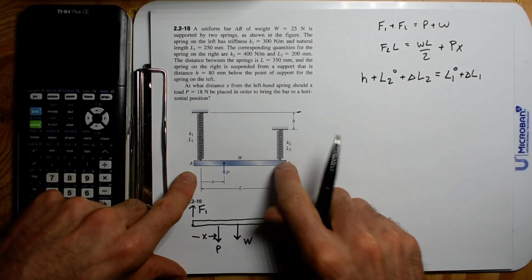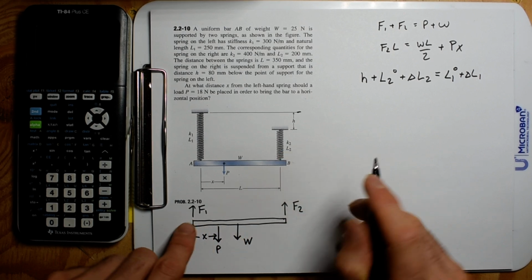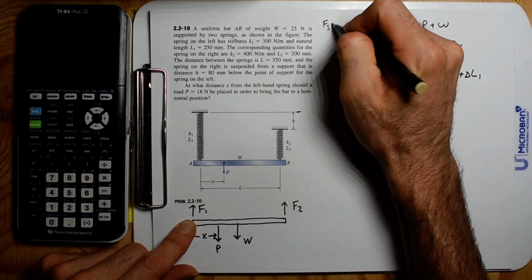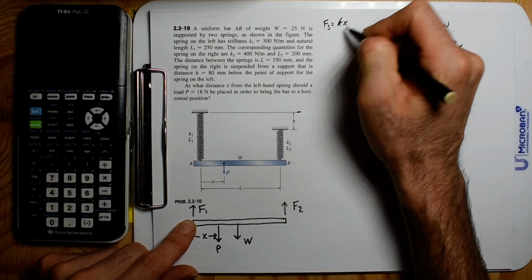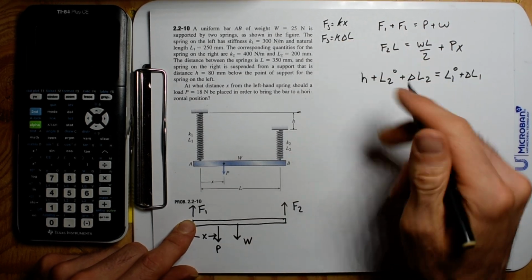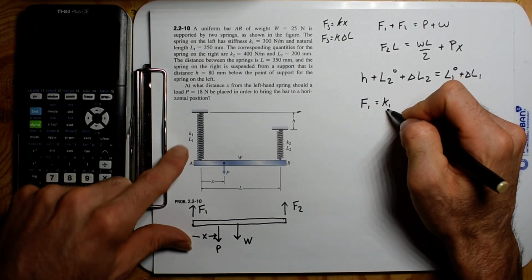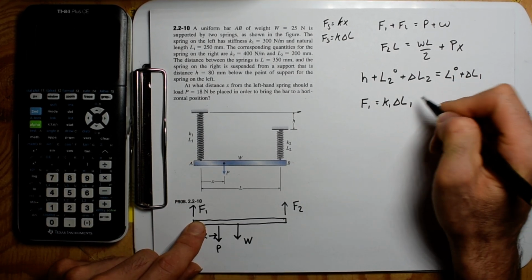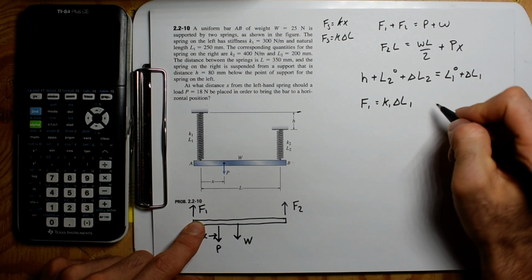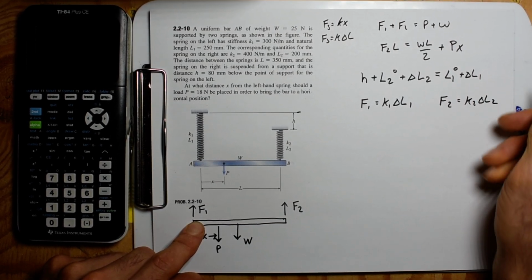But now I need to know what the forces are. The forces right here and right there are just due to these springs. So I know the force of a spring is Kx. I say that's force K times change in length. So we're going to say F1 is spring constant 1 times change in length 1. Well, cool. Don't we have a change in length there? Hell yeah, we do. And then we got F2 is equal to K2 times change in length 2.